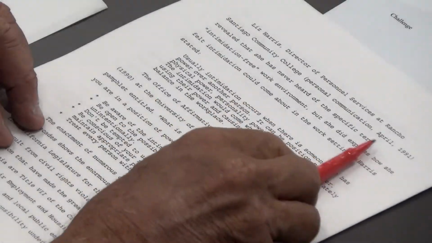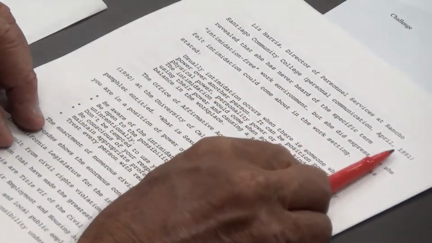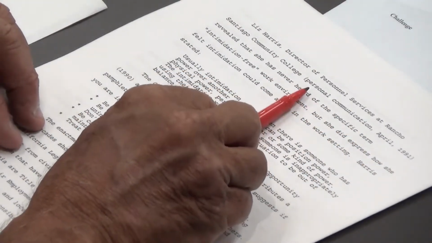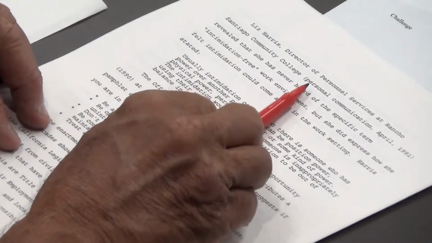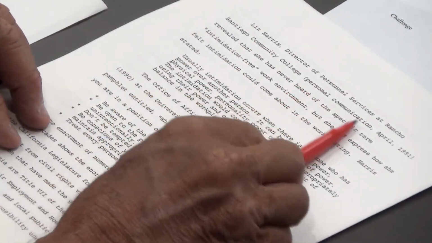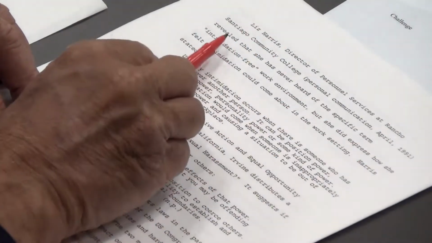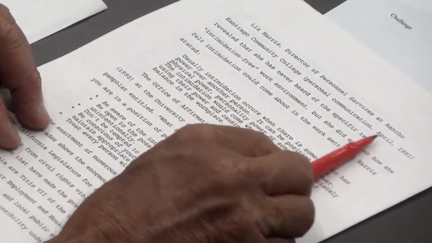Under APA, for a personal communication or a lecture, if there's no publication, then you do not place that source in the references. You cite it just in the body like she did. So what we know is that she talked with Liz Harris probably by an interview or telephone call. All right? Now let's follow this. So that's all we're going to have for a citation.